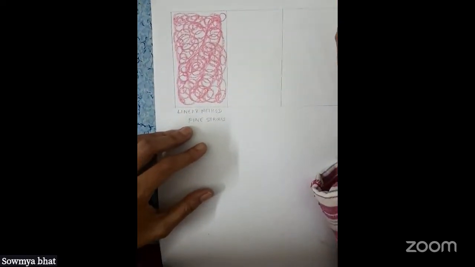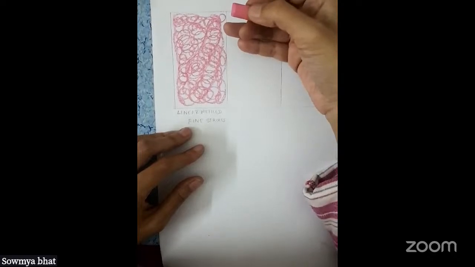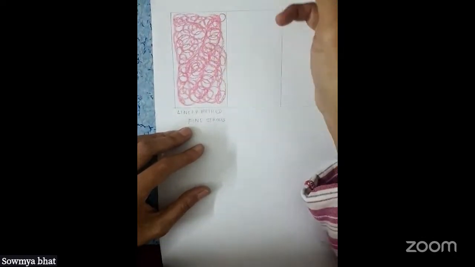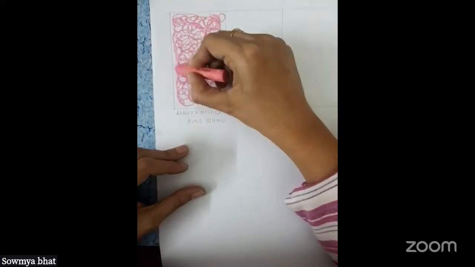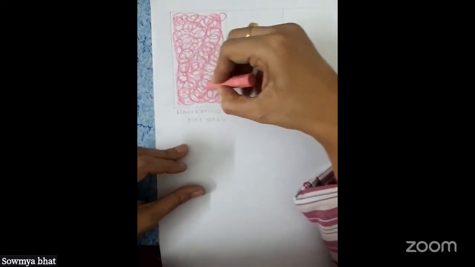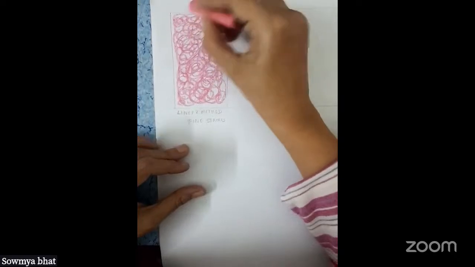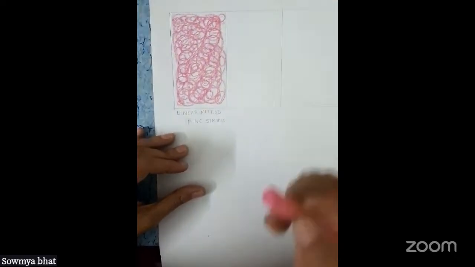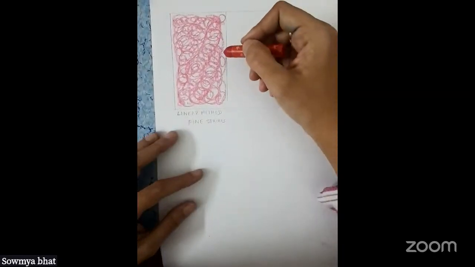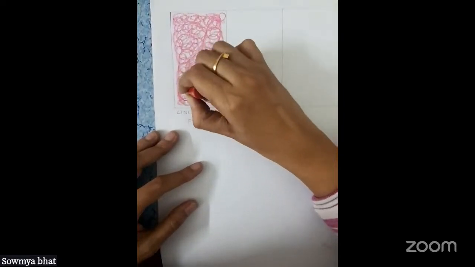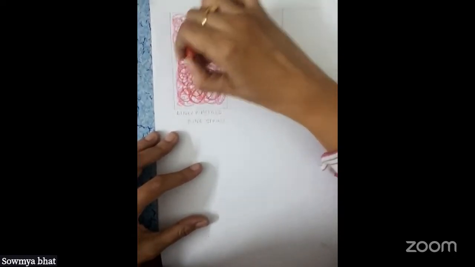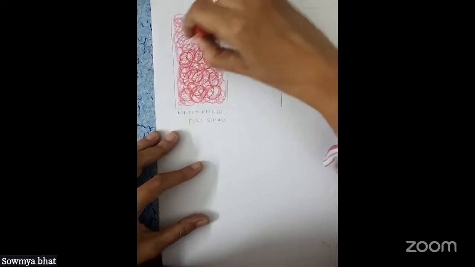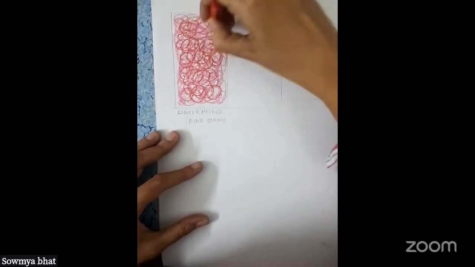Now what we'll do, we'll build up this texture by using the overlay method. Overlay means one color, upon that you're using another color. So first you're doing this curvy line, and now you use another color. You can use a little darker than this. So I'm taking red. Again, you overlay the same kind of pattern, the same kind of curvy lines on top of this. This is the overlay. Overlay of red color on this pink.